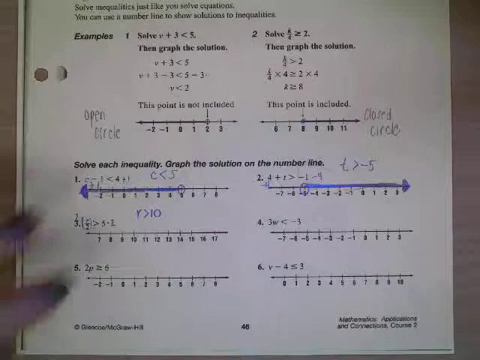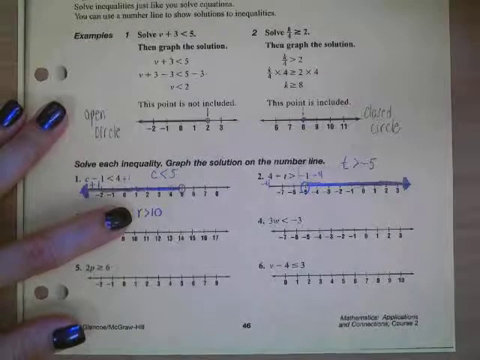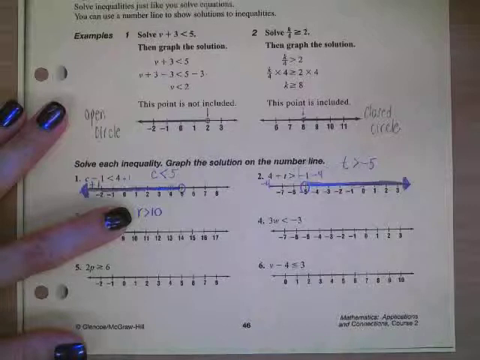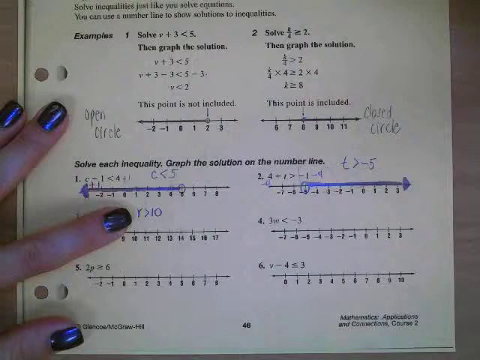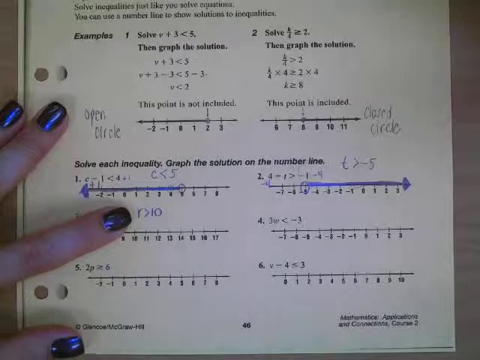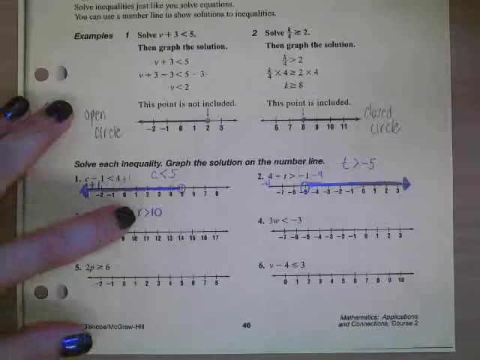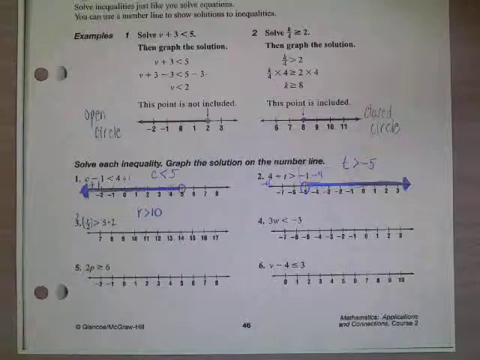Okay, so let's think about what makes this statement true. The number R, which is a mystery number, is going to be greater than 10. So could I put 10 in here and make it a true statement? Is 10 greater than 10? No, it's equal to, right? Okay. So is 9 greater than 10? No. Is 11 greater than 10? Right. So 11 could be one of my answers, but 10 could never be one of my answers.